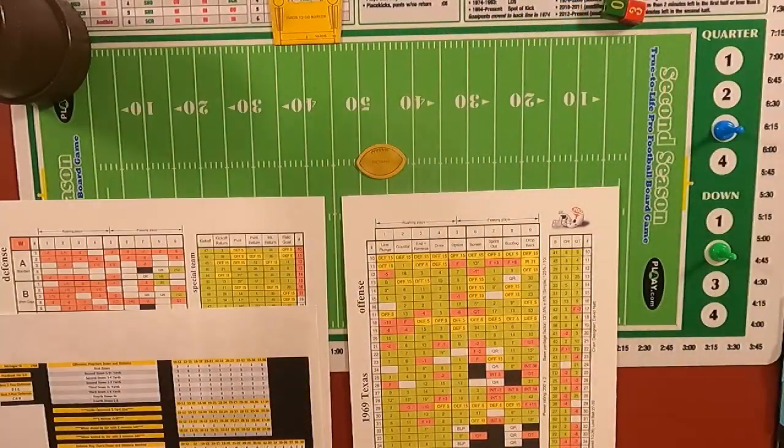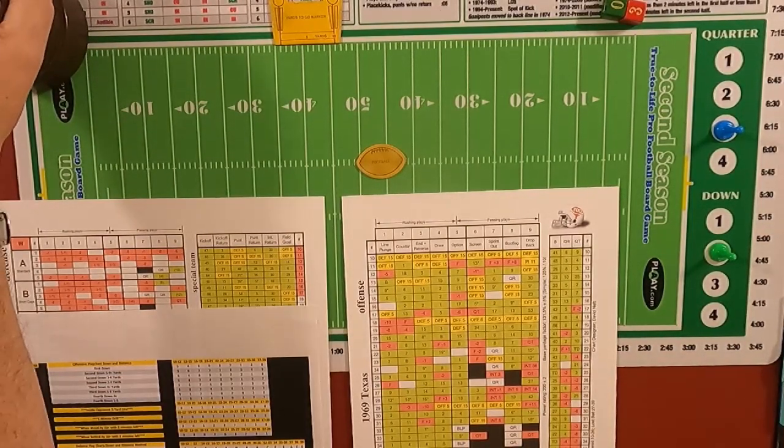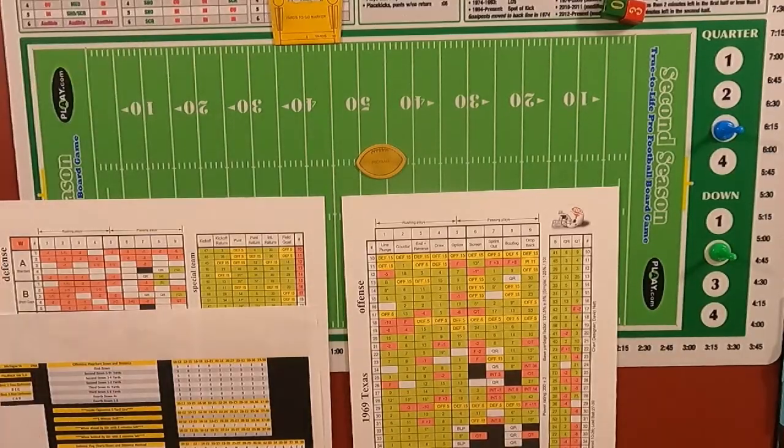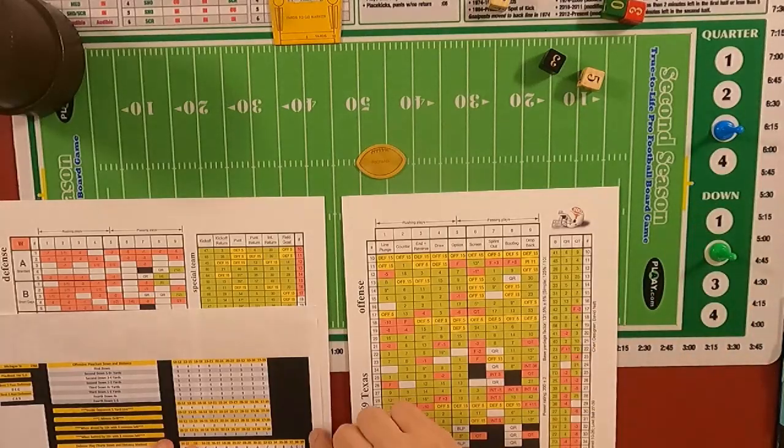All right. We're going to run. What do we run here? Oh. Man, I have some big plays out there if I could hit them. 2nd and long. We're going to go with a bootleg. He goes 38.